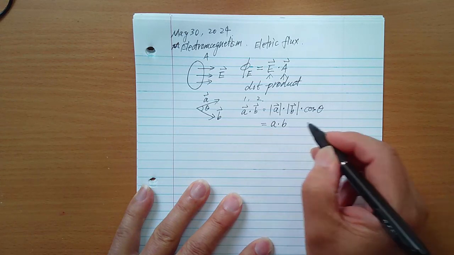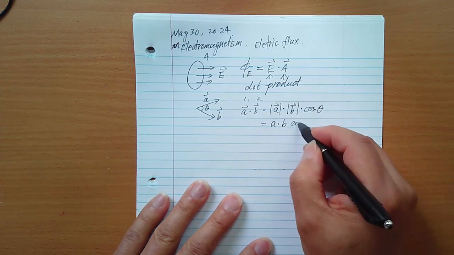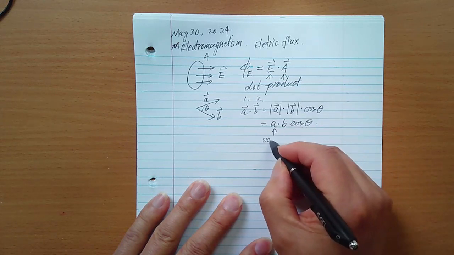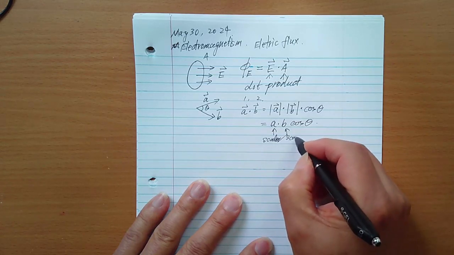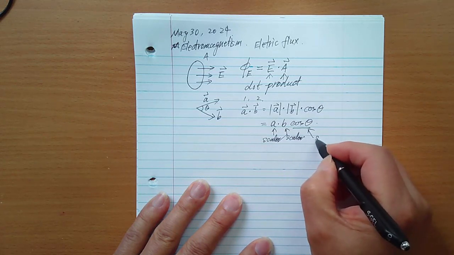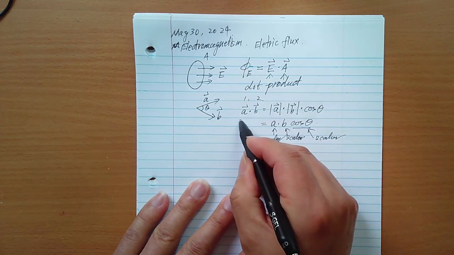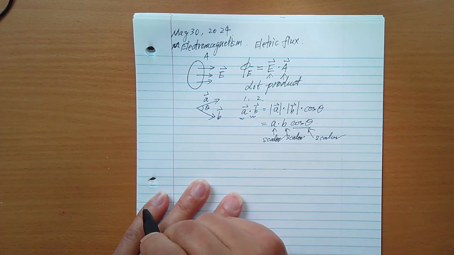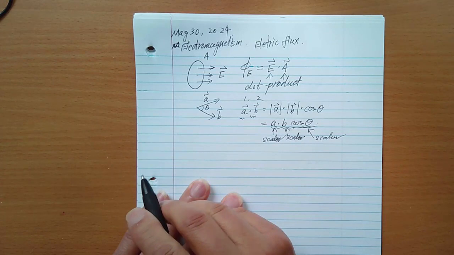Similarly, B is the magnitude of vector B, and then cosine theta. Notice this is a scalar, and this is also a scalar, and cosine theta is also a scalar. So in other words, we started with two vectors. After we take the dot product, it ends with a scalar. That's something you have to pay attention to.